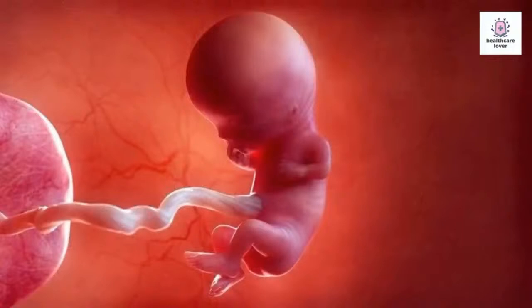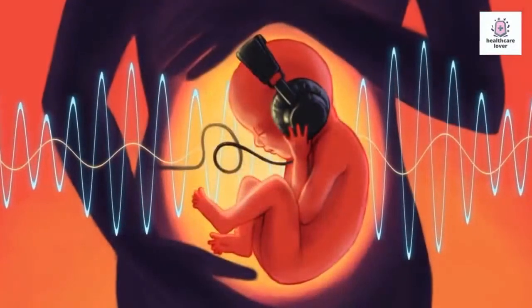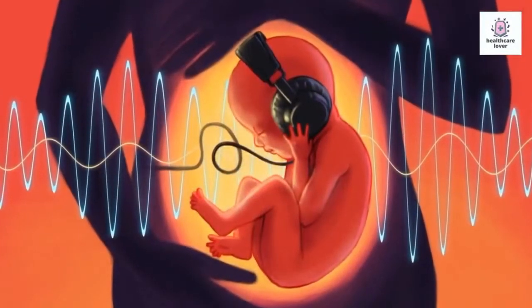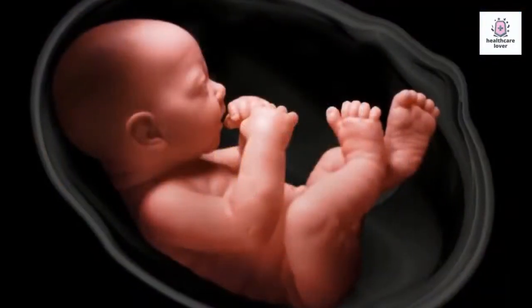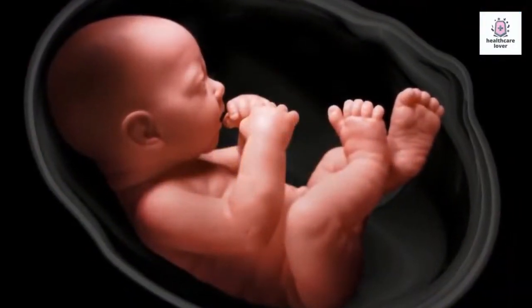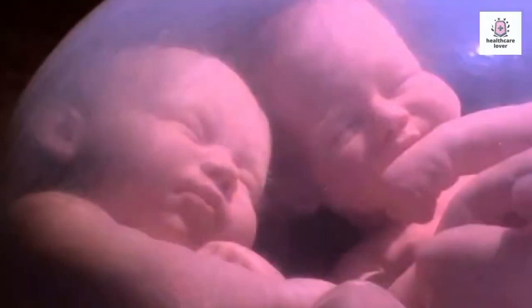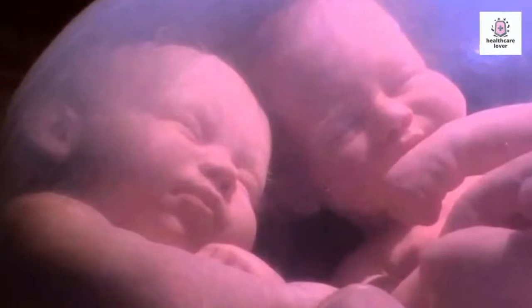Your baby can move their eyes, although they'll stay shut for now. They react to loud noises, and open and close their mouth. Your baby's fingernails are starting to grow and will have their own unique fingerprints. Even identical twins have different fingerprints.